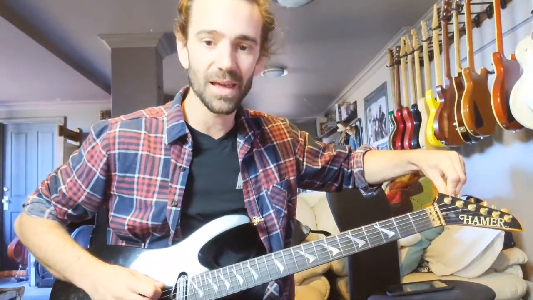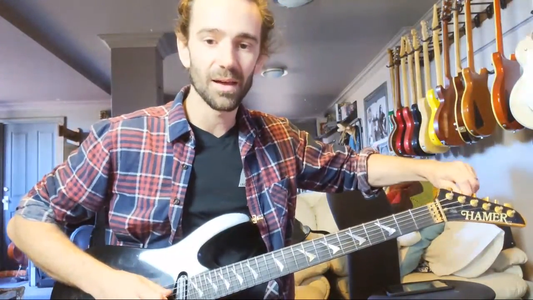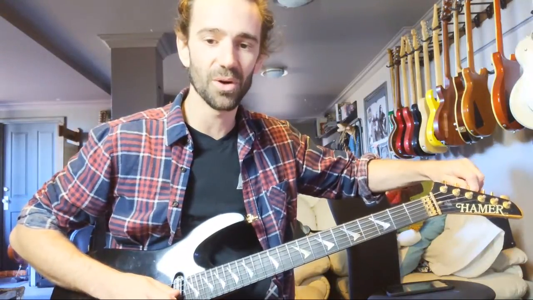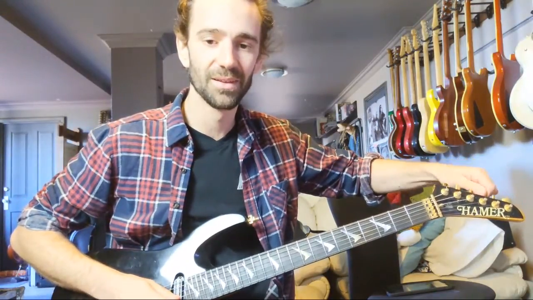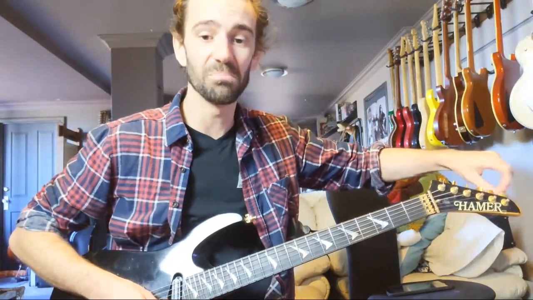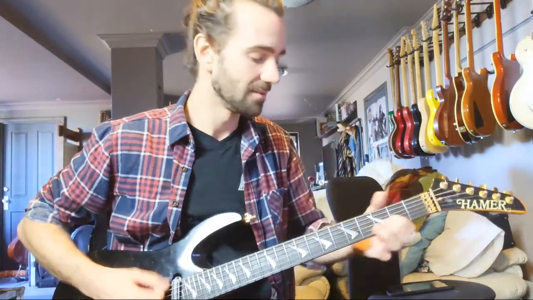Okay, I'm guessing down a half step. But I recently had it refretted with jumbo stainless wires, so it should be good for the rest of its life. And I have the Floyd blocked. This is a sick guitar.